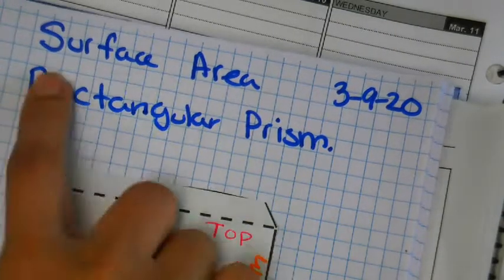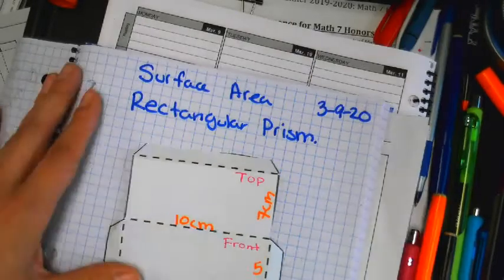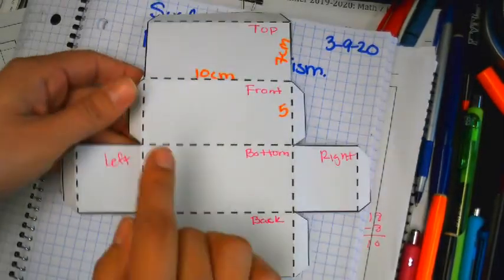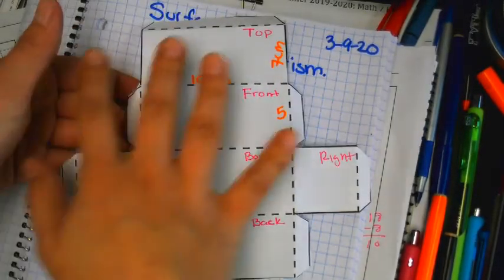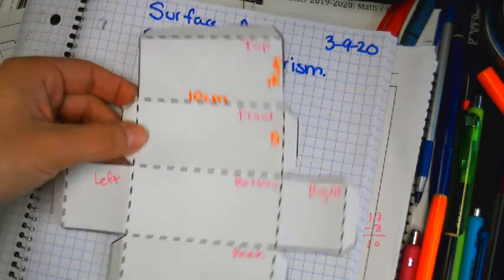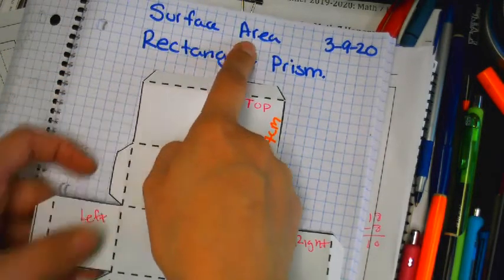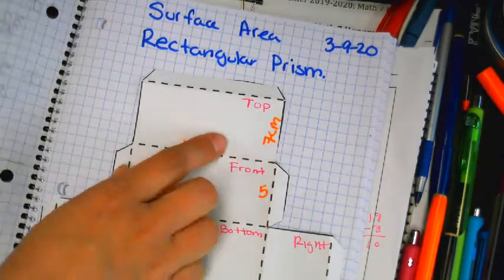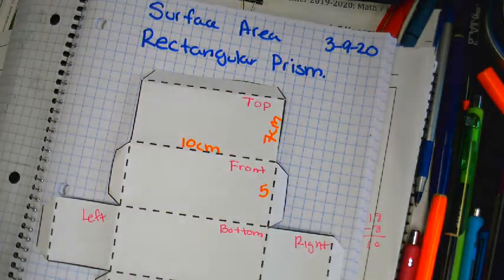So we're talking about surface area, rectangular prism. We have here our net. You might have done nets in elementary school. Today, when we talk about surface area, it's like talking about wrapping paper. If I had this box and I wanted to wrap it up with wrapping paper, surface area is how much wrapping paper do you need, right?